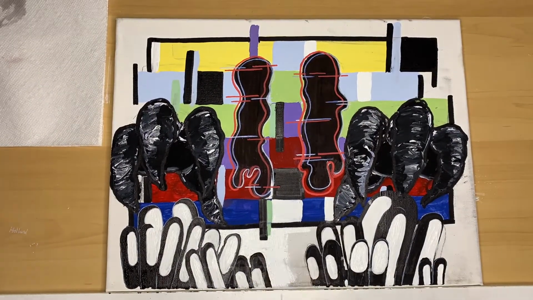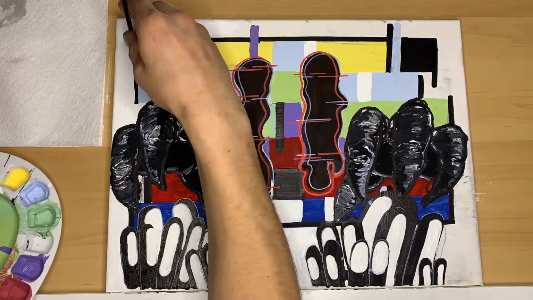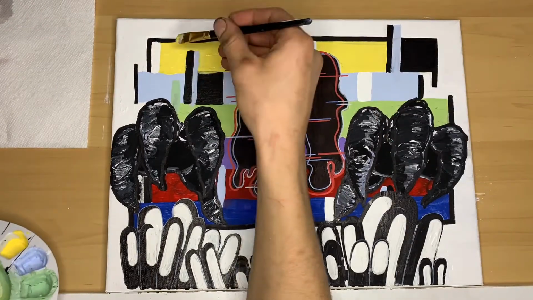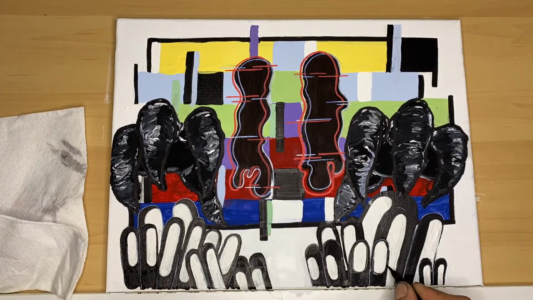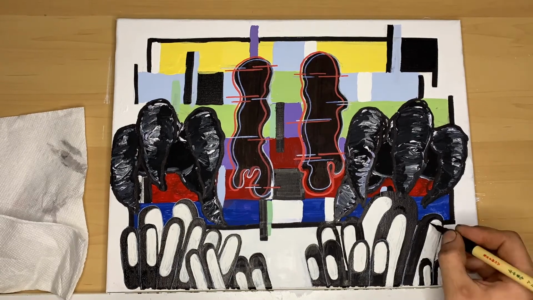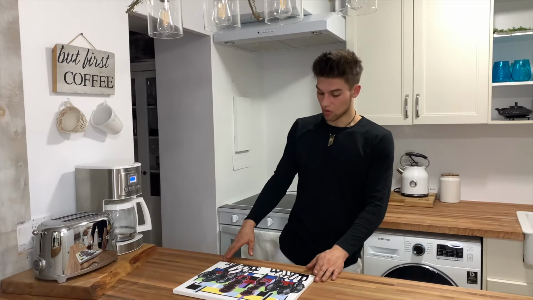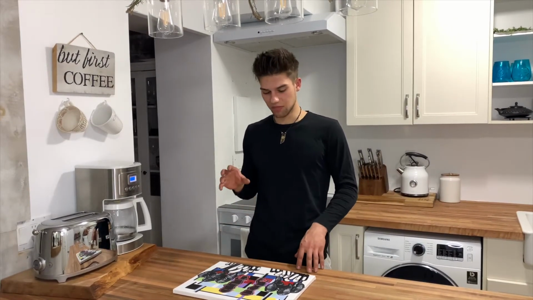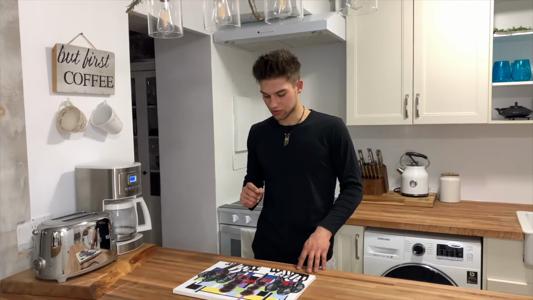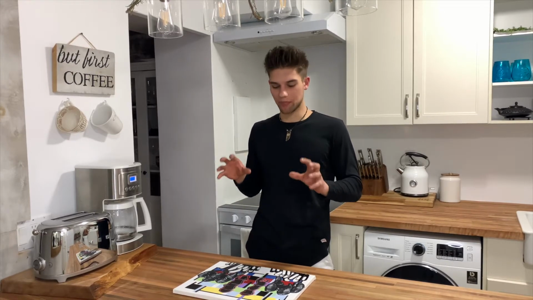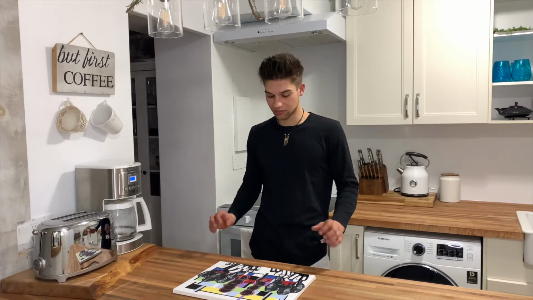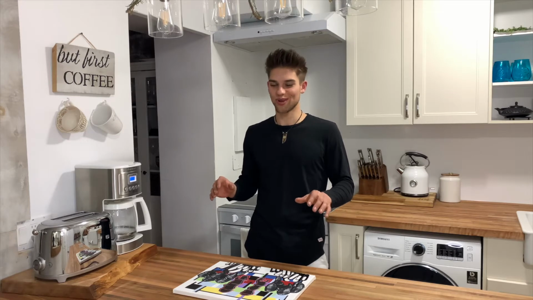Finally, nearing the final stages of this painting, all I have left to do is to white out the canvas and all the white points, as well as Sharpie over anything black. So now that I'm done with my white paint, all that's left to do is to go over everything that's really black and Sharpie it out so that it goes like the really jet black that I'm going for. I love this piece. It's pretty close to what I envisioned.